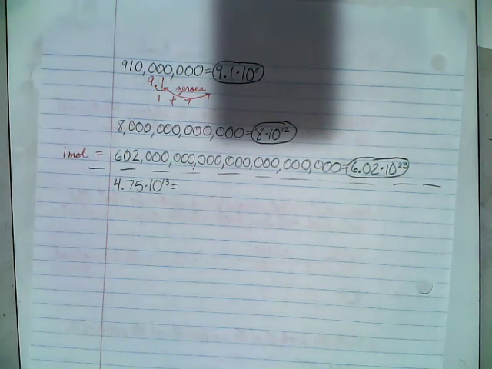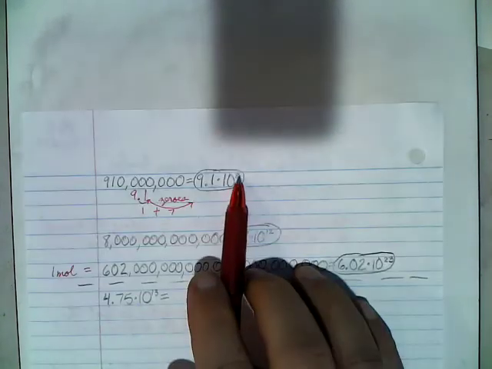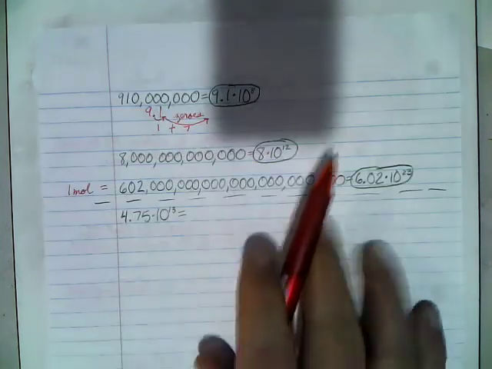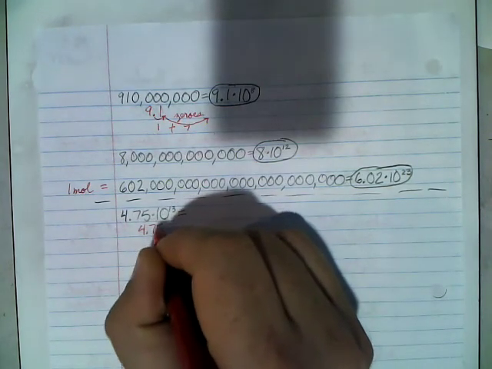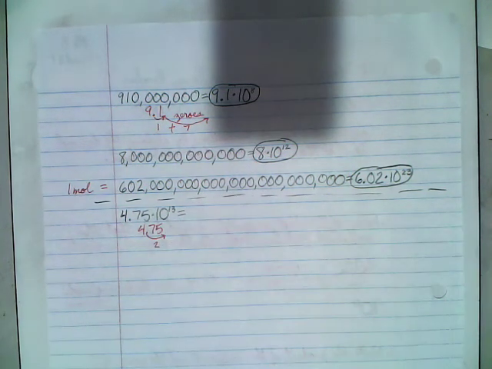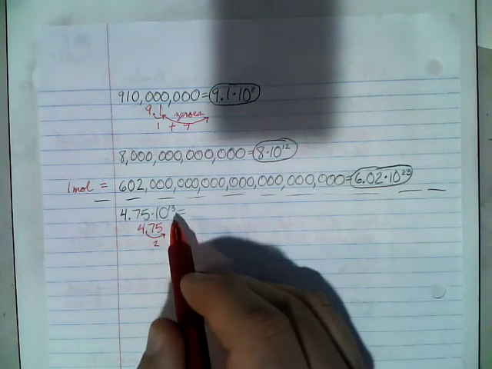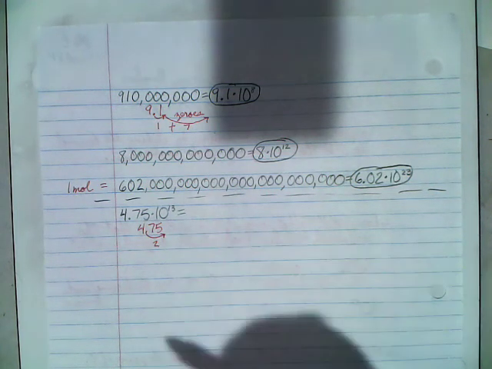And so we kind of think about this like we did up here, but we're going to go backwards because this time I know the power of 10 and I want to figure out how many zeros we're going to have. So 4.75, it would take 2 to get to the end of the coefficient. And then if I have 13 though, then 2 plus what gives me that 13.